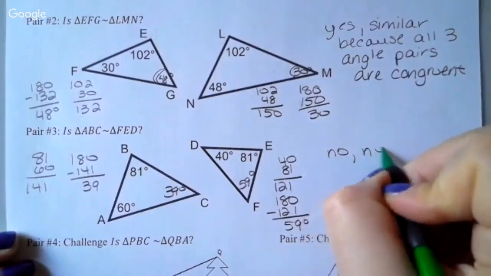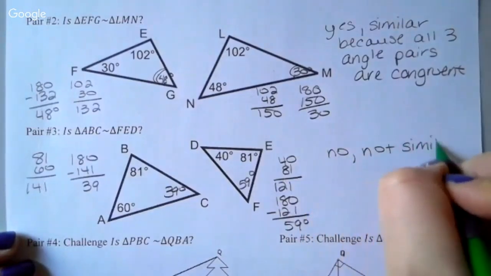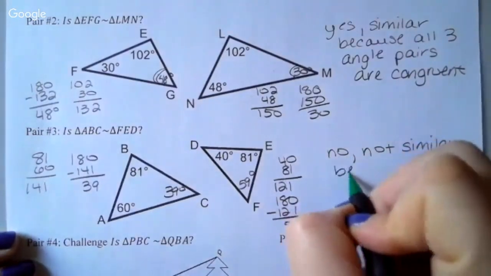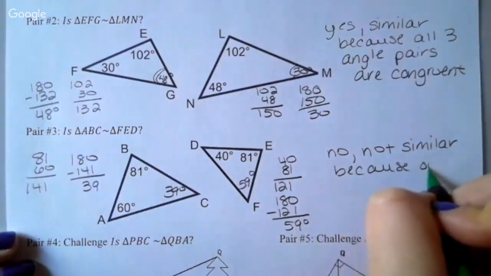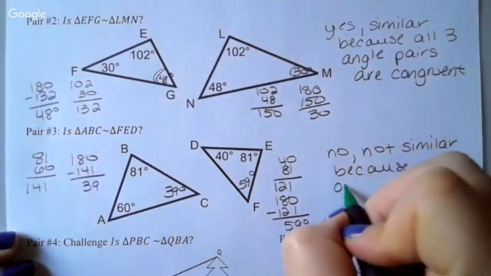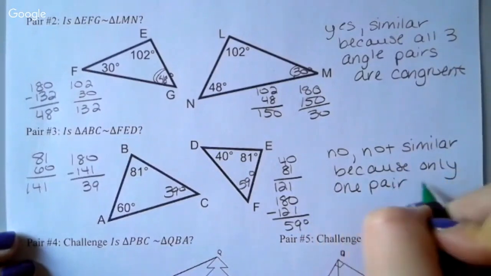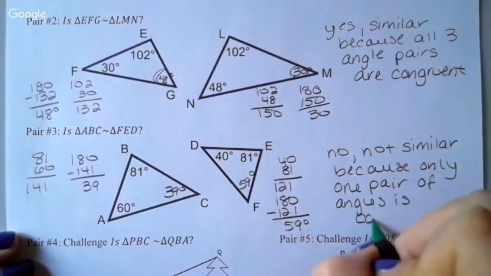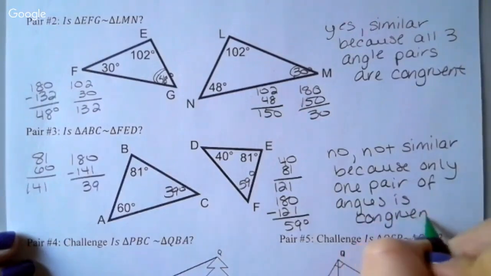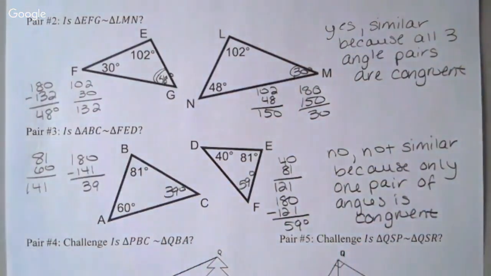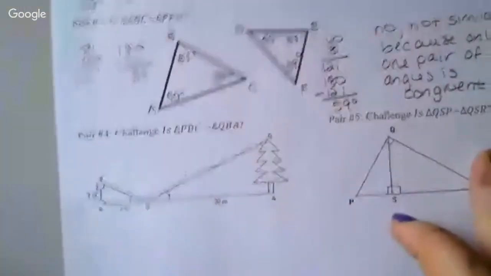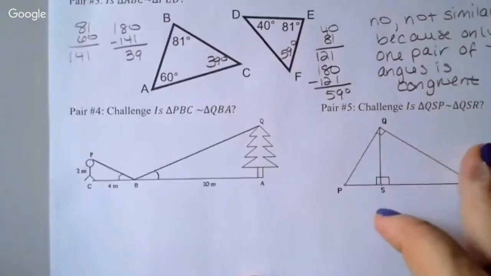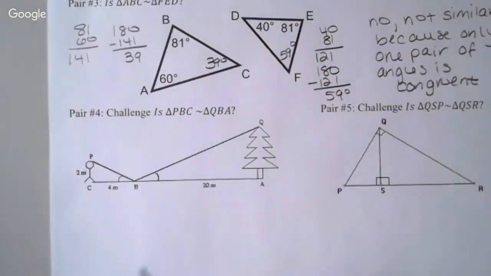So no, not similar, because only one pair of angles is congruent. So those are not similar triangles. Okay, pair number 4. Okay, you got to take a look at this and see about their angles.